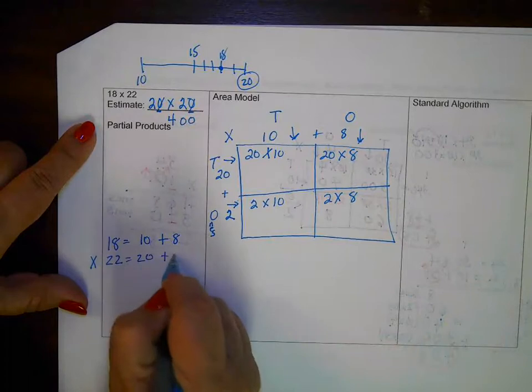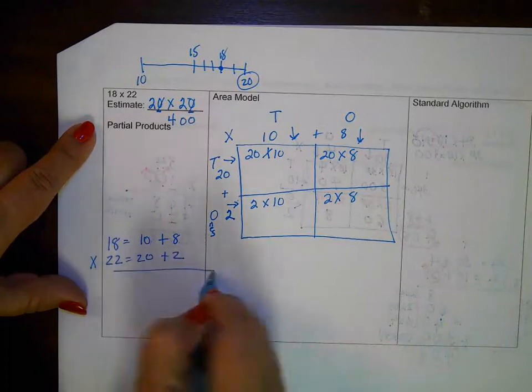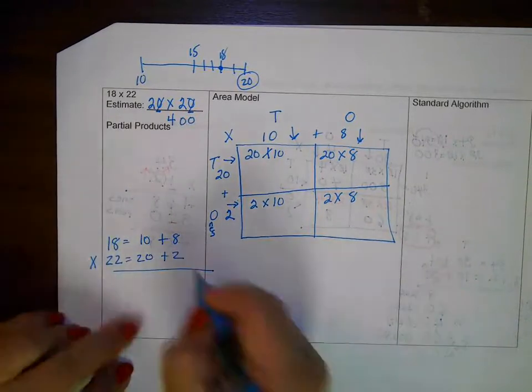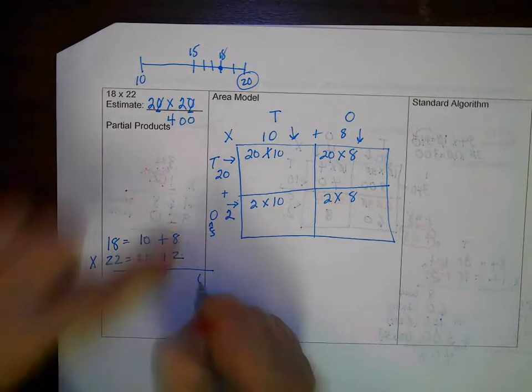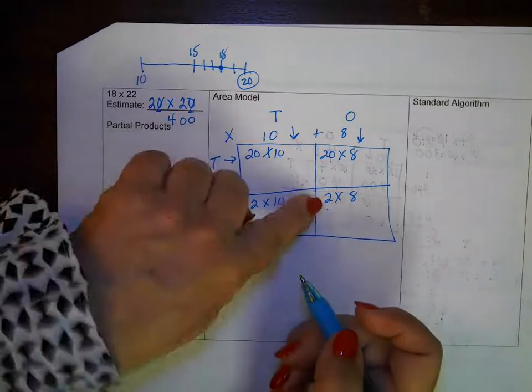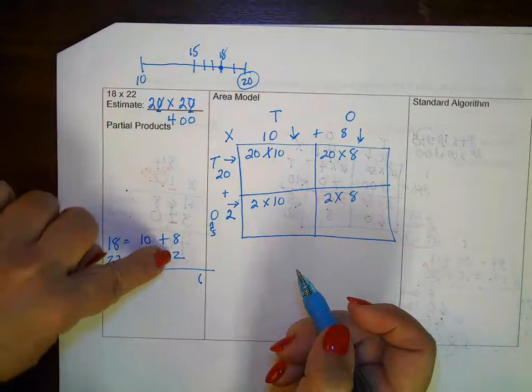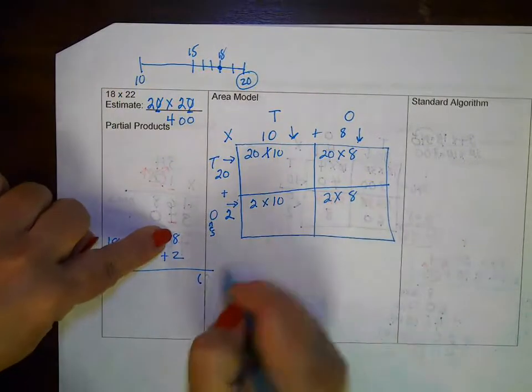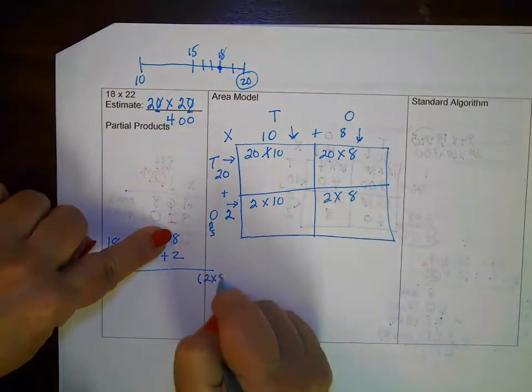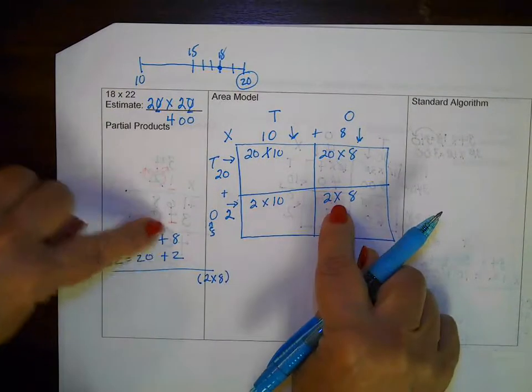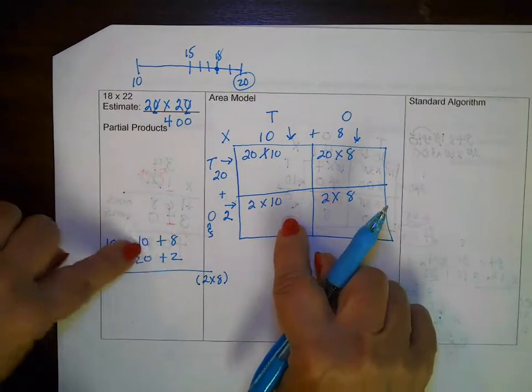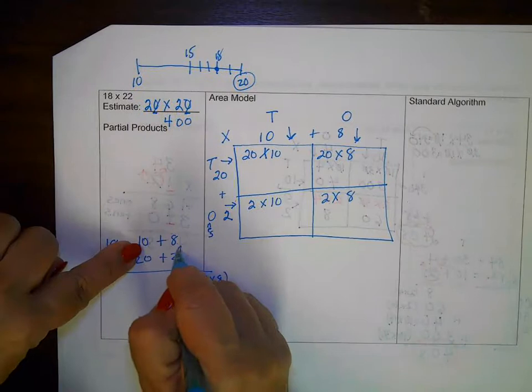And I'm done with my 2s. So I'm done with my 1s. Now moving over to 20. Did I do 20 times 8? 20 times 8. And did I do 20 times 10? And you're going to figure those out.